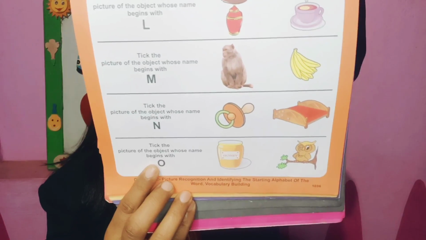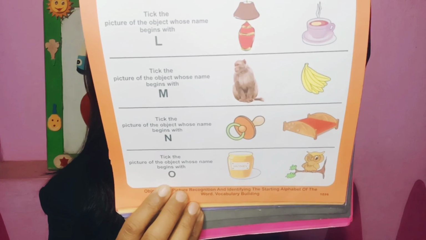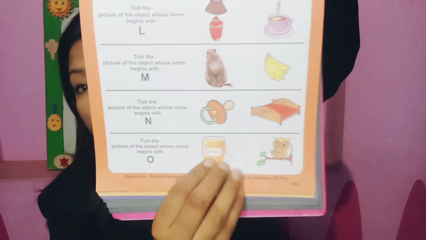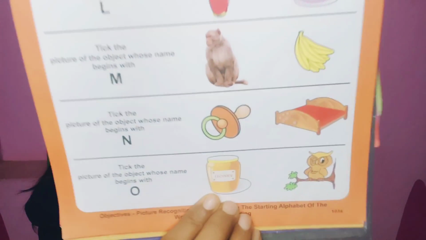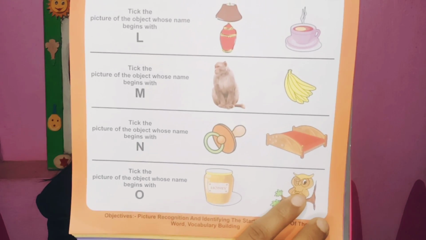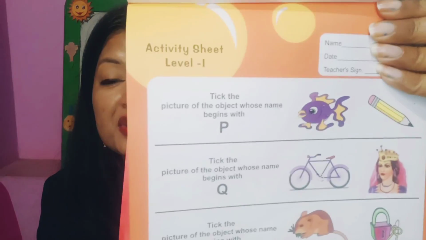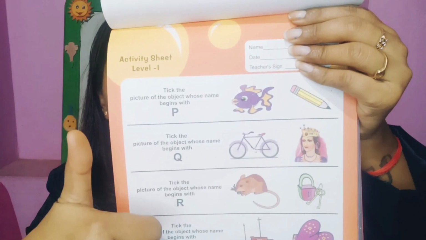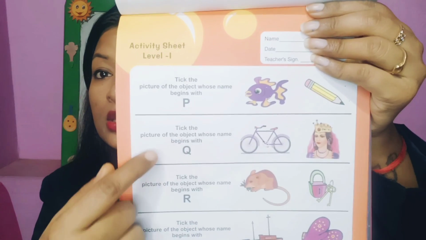After that, take the picture of the object which name begins with O. O for honey, no. O for owl, yes. So we will take this owl only. Okay children, let's talk about next chapter. In this chapter it is given that you have to take only that picture which name begins with P. P for fish, no. P for pencil, yes. So we will take this.